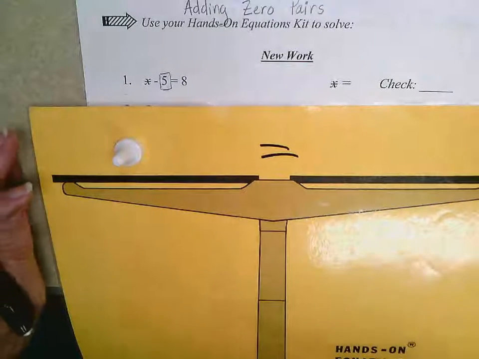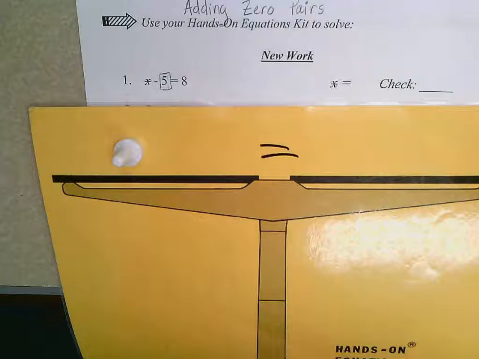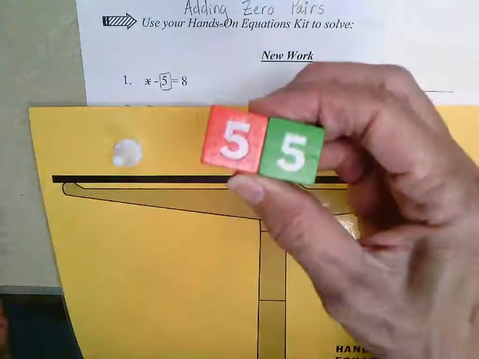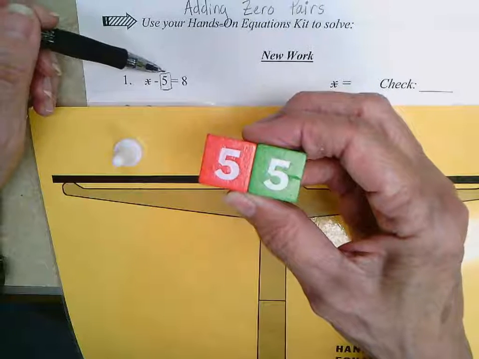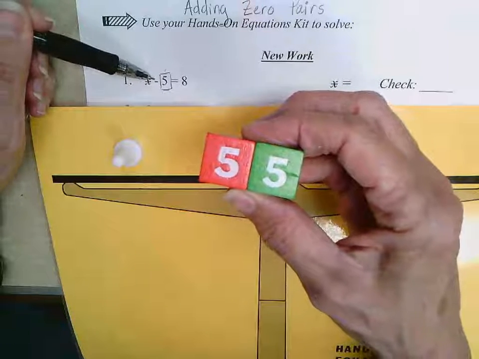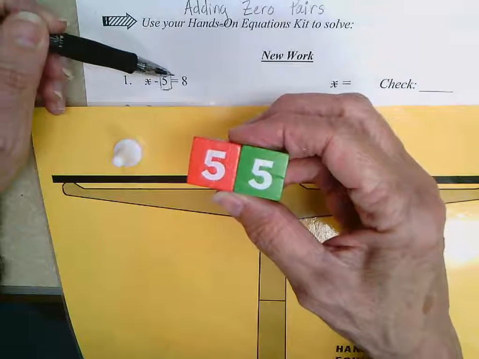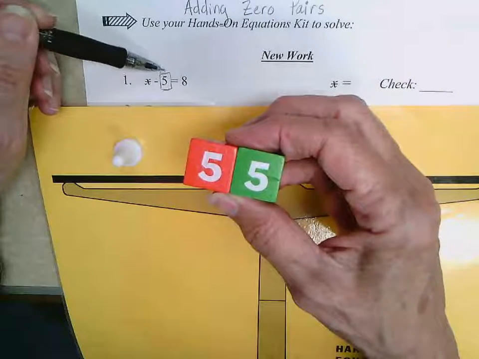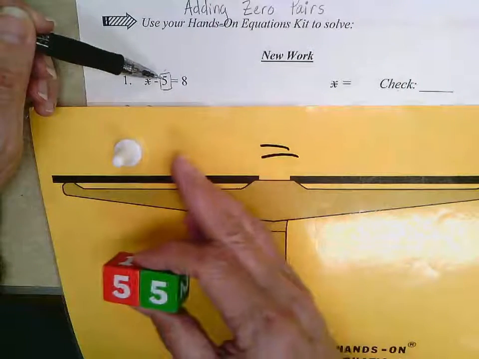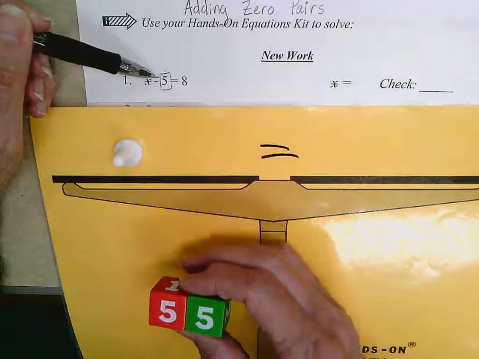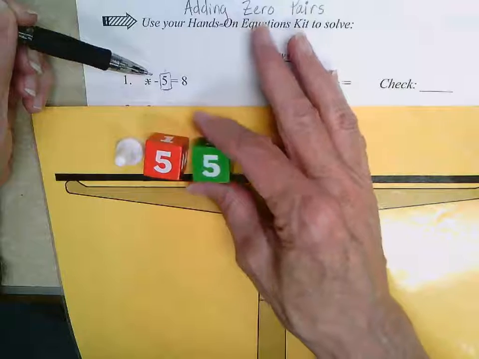Well, if I don't have one, I create a zero pair that contains whatever number they want me to take away, and I add it to the side where it appears in the equation. So I'm going to add it to the left-hand side of the equal sign, right there.